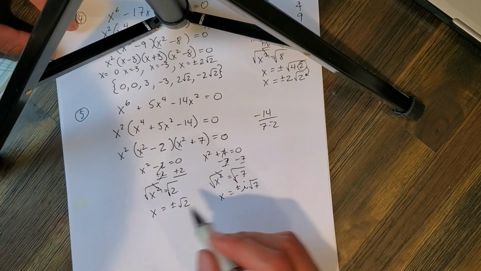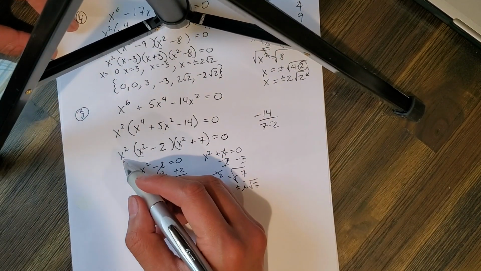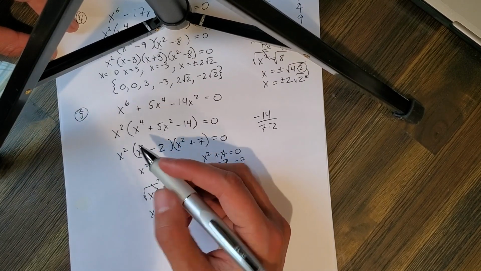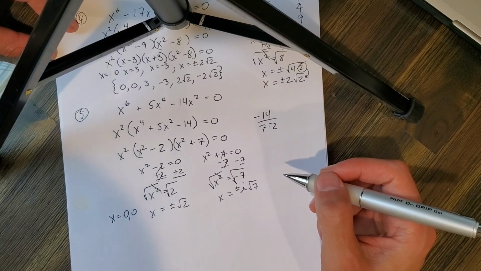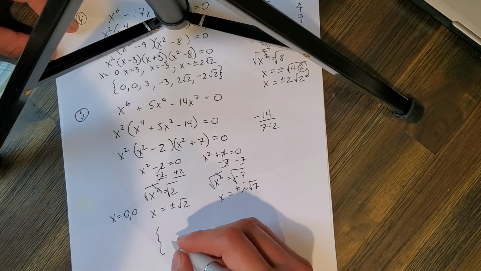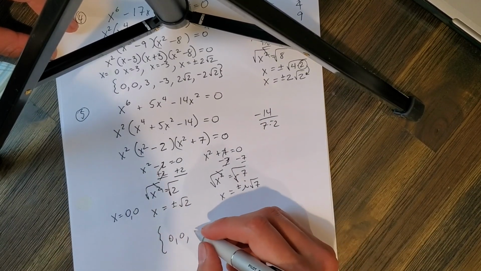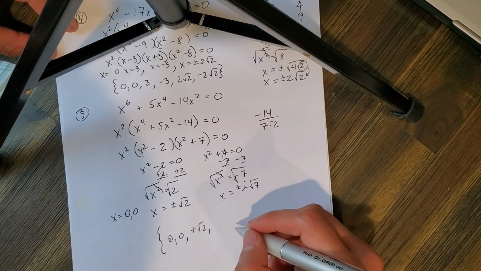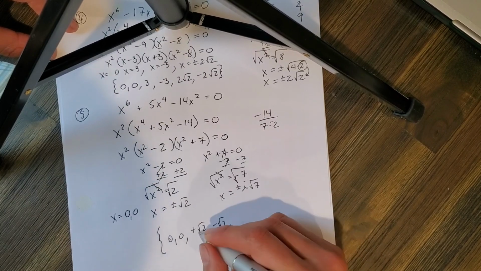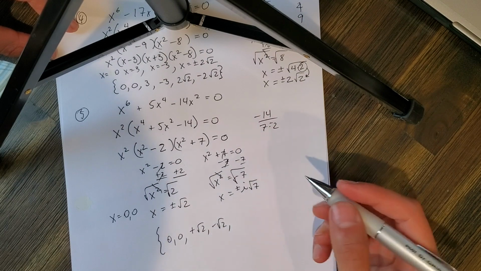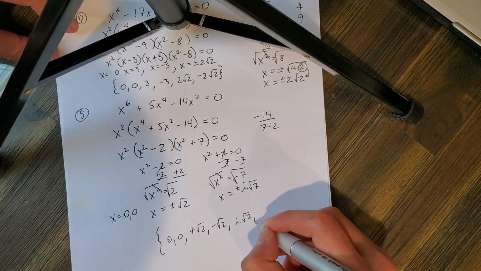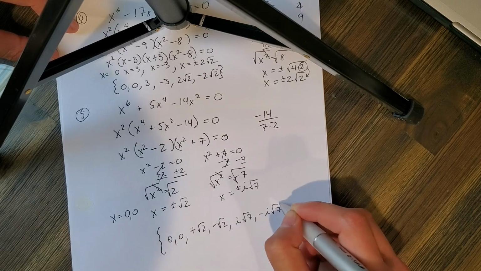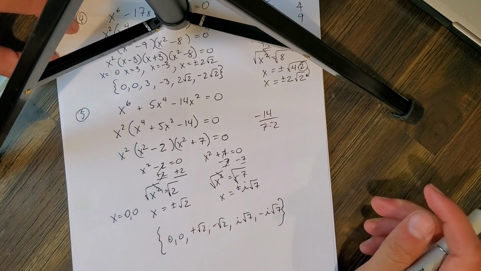So I have 2 solutions here, 2 solutions there. And what 2 solutions come from the x squared? Well, we end up with 2 zeros, okay? 0 and 0. So my final answer here is 0, 0. Positive radical 2, negative radical 2. I don't need the positive there. I could have just not written it. And then we have positive I radical 7 and negative I radical 7. Okay? And that's it.